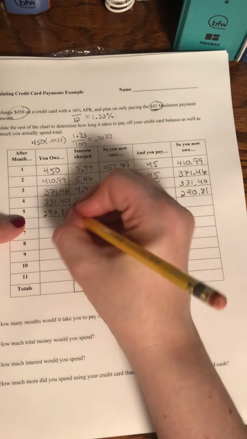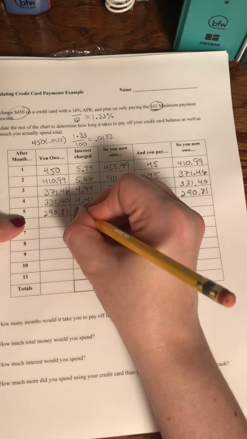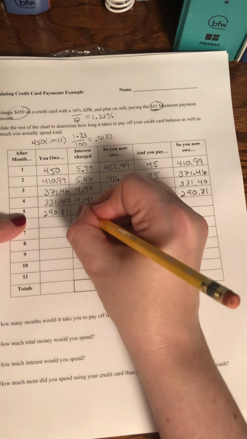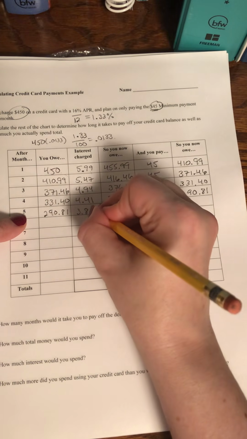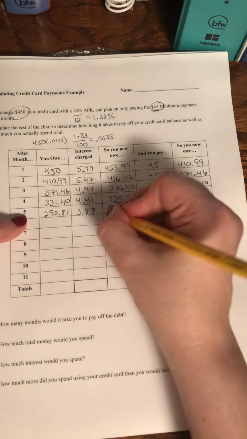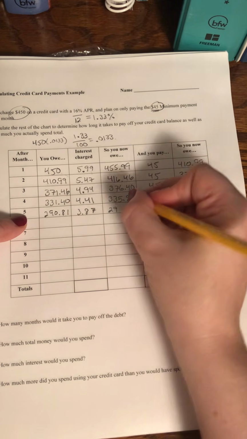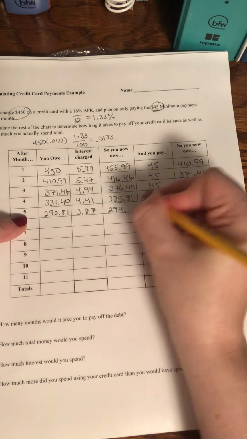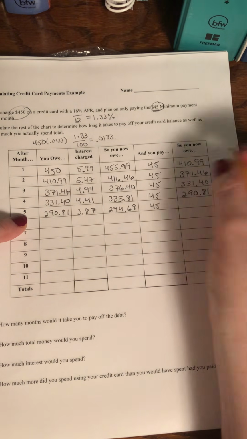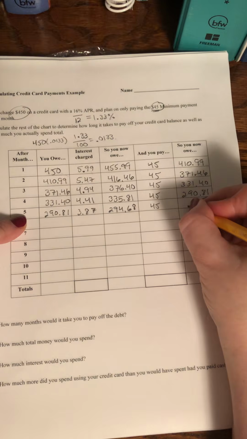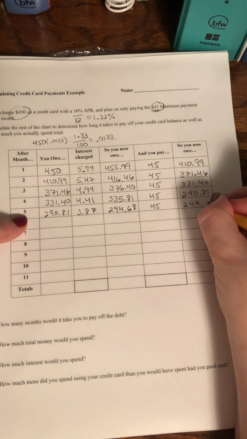Multiply by my monthly percentage rate, and now I'm being charged $3.87. Add these two together, and I owe a total of $294.68. That's what my $45 minimum payment will be subtracted from to equal $249.68.